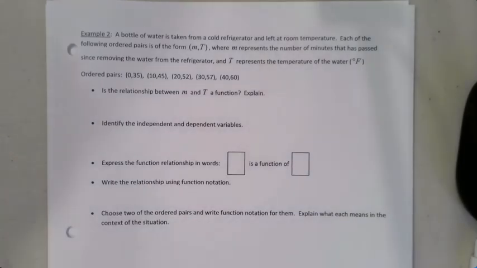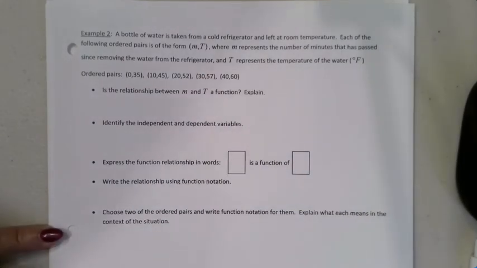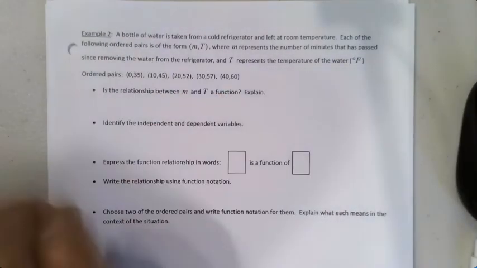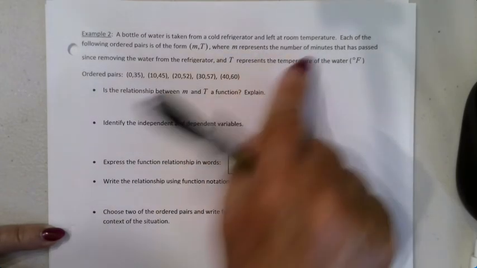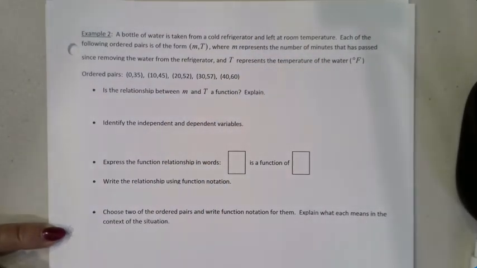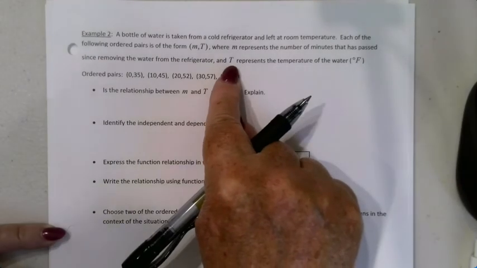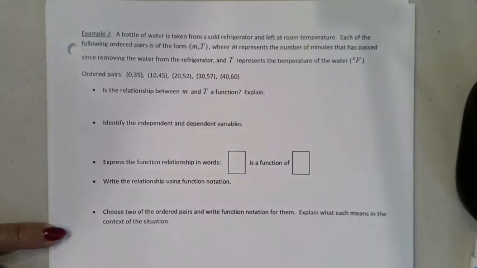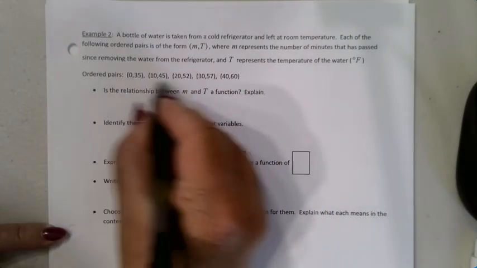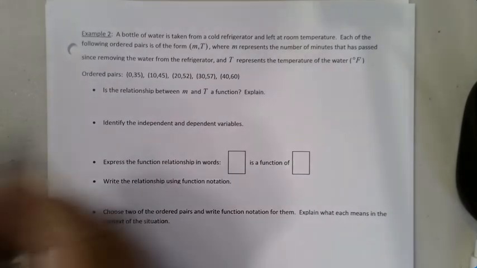But here in example 2, we're told that we take a bottle of water out of a cold refrigerator and leave it at room temperature. Naturally, it's going to warm up as it sits there, right? Each of the following ordered pairs down here is of the form m, t, where m represents the number of minutes that the water's been sitting out of the refrigerator, and t is the temperature of the water, in units of degrees Fahrenheit. So here are the ordered pairs that I was given. Every single one of those ordered pairs is the same format. They're all m, t.